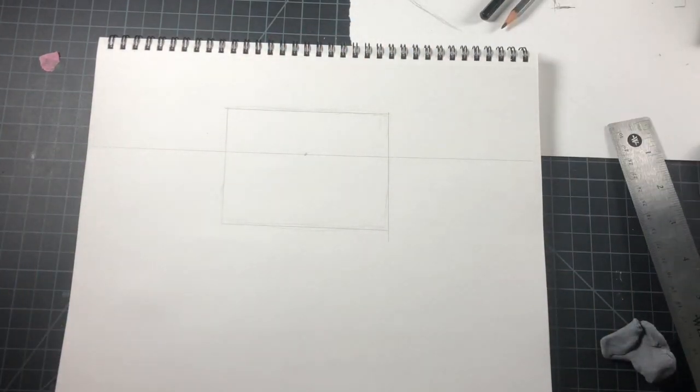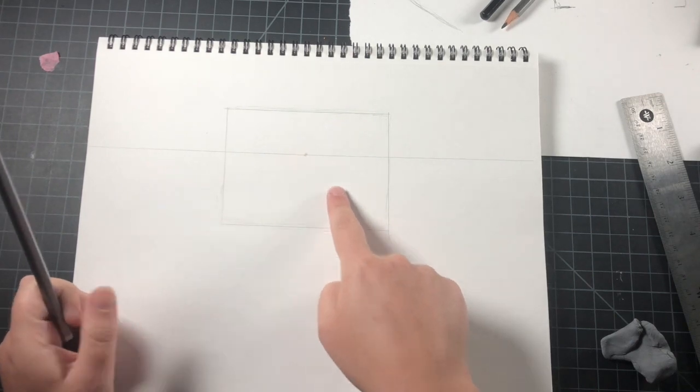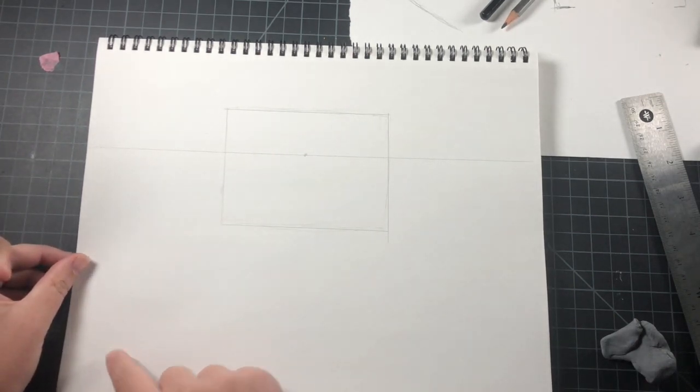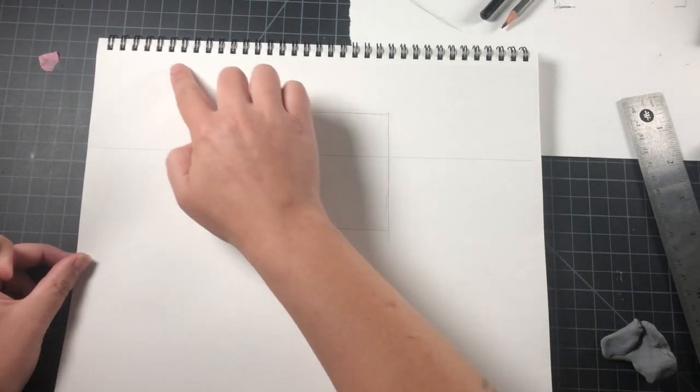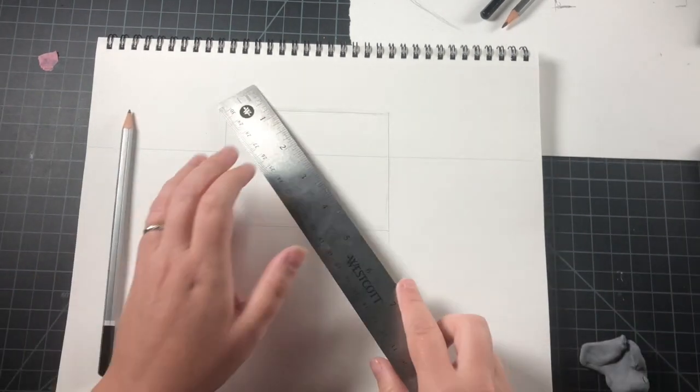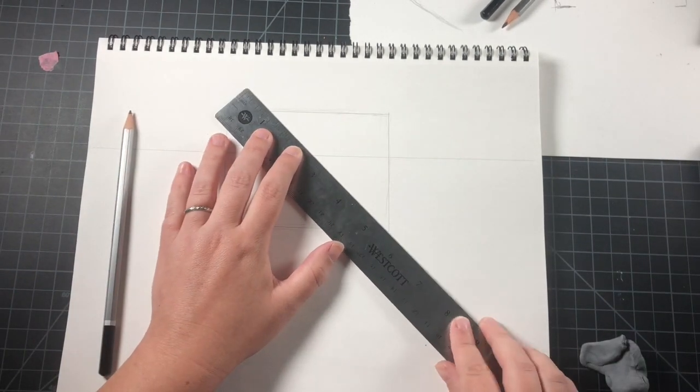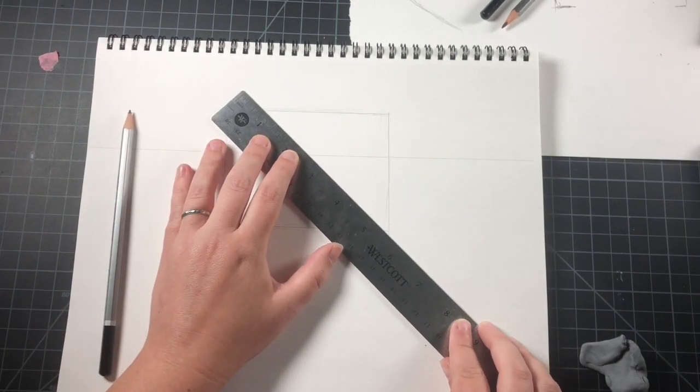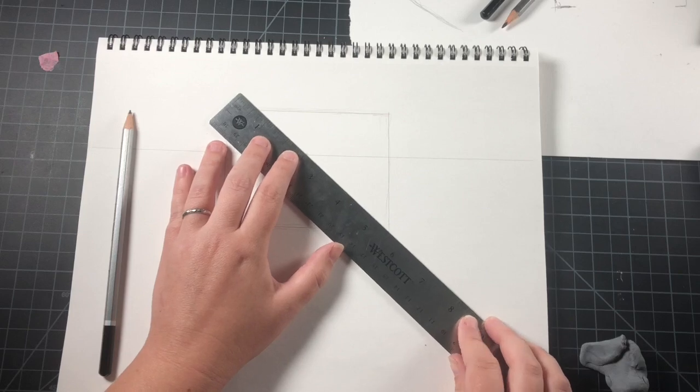The next thing we're going to do is create our orthogonals, which is going to give us our ceiling lines and our floor lines. And these come directly from the vanishing point out through the corners of that rectangle, or the shape of that wall that we're looking at.